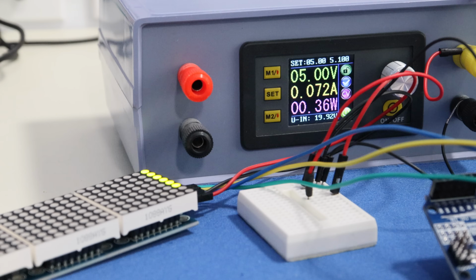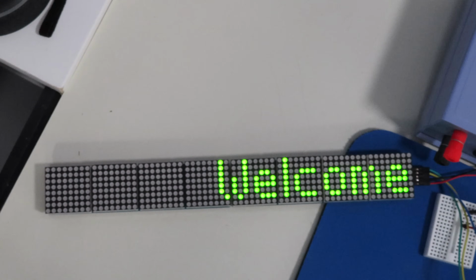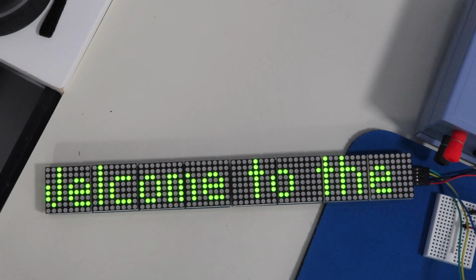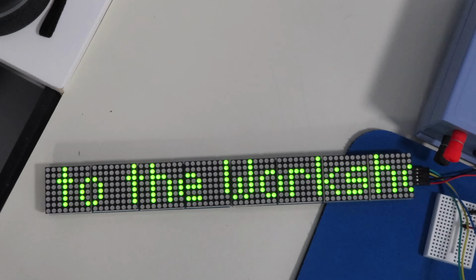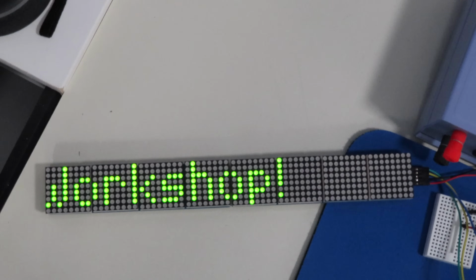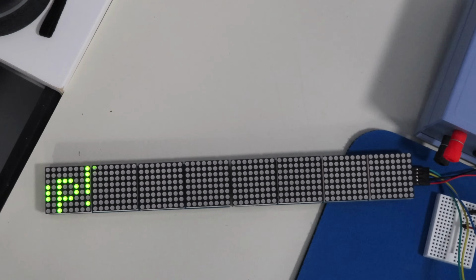Well, I just couldn't resist it. I had to connect the second matrix display board up to the first one to extend it to 8 displays and scroll my welcome to the workshop across it. And I think it looks much better with all these extra displays.